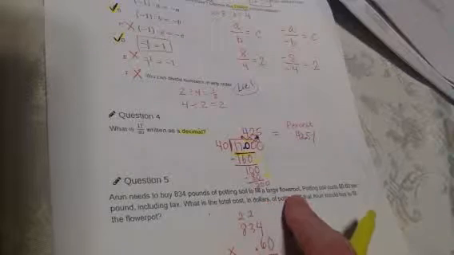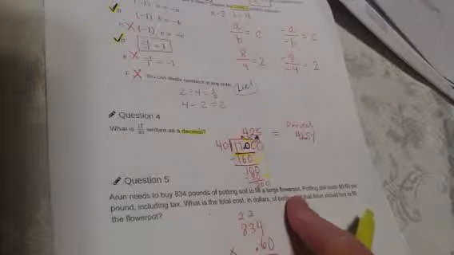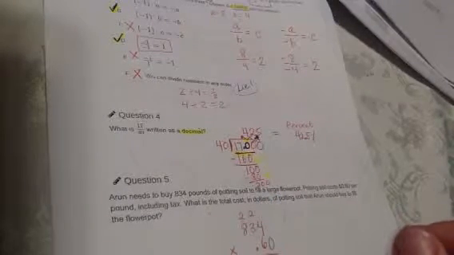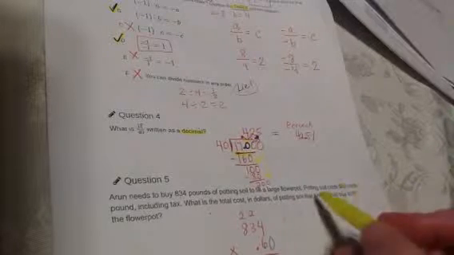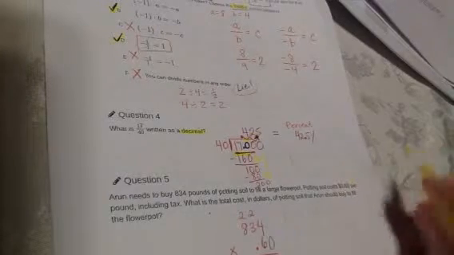Question number 5. Aaron needs to buy 834 pounds of potting soil to fill a large flower pot. 834 pounds of potting soil. That is a very large flower pot. Okay. Potting soil costs 60 cents per pound. Okay, per means to multiply.